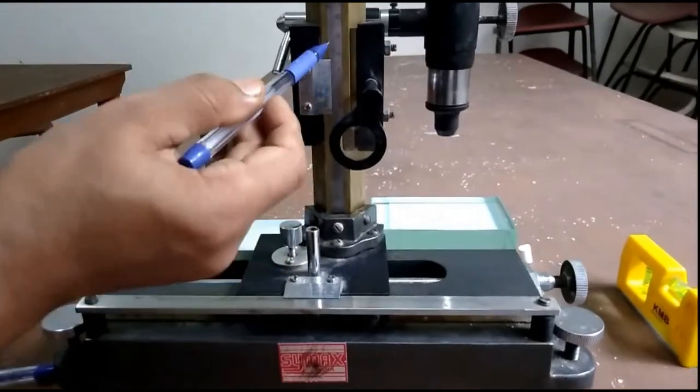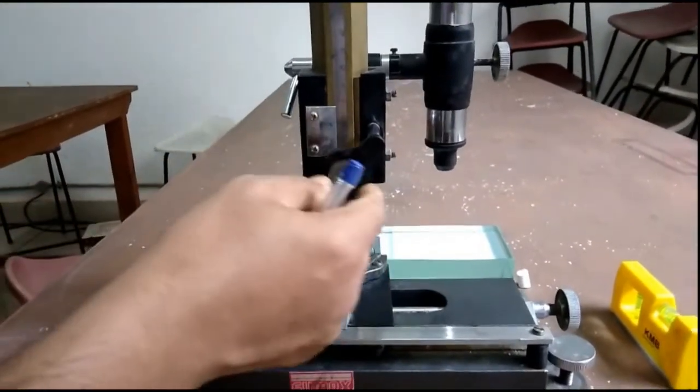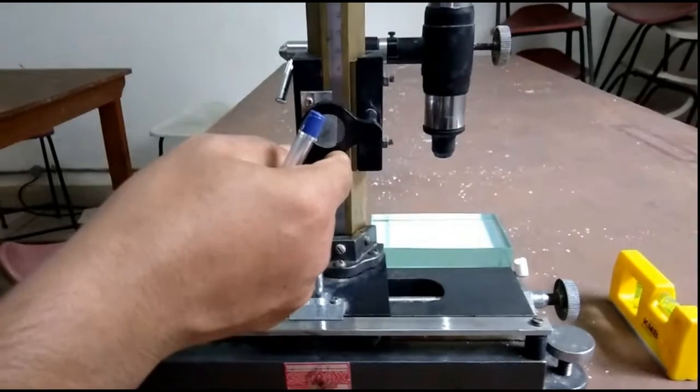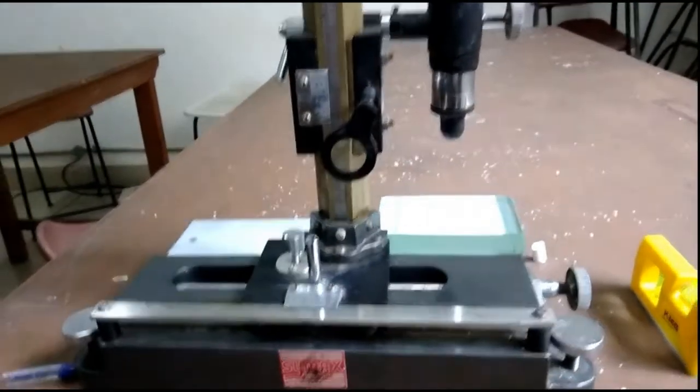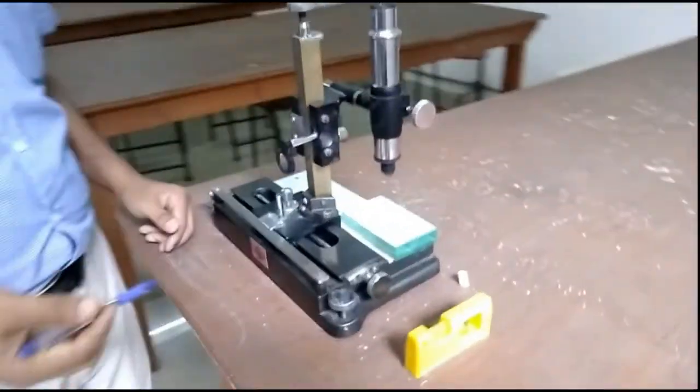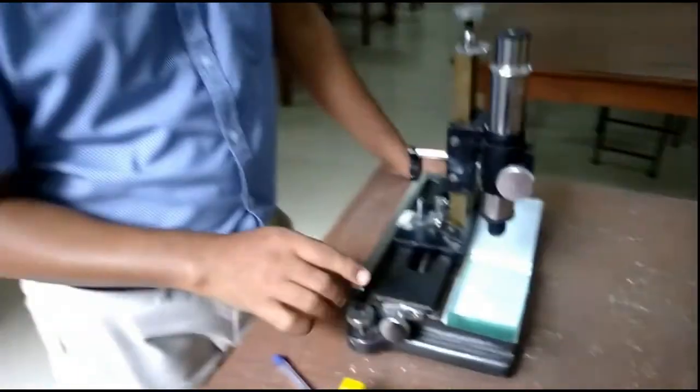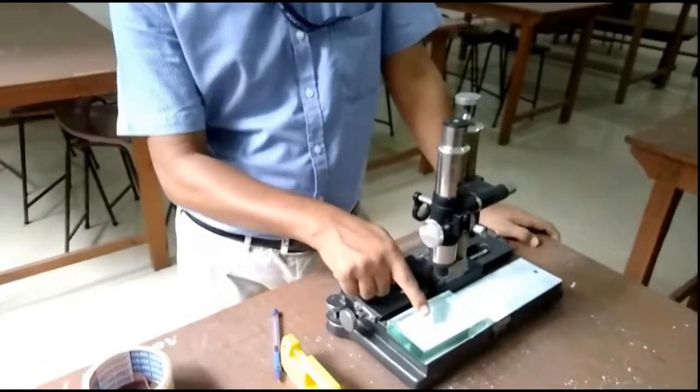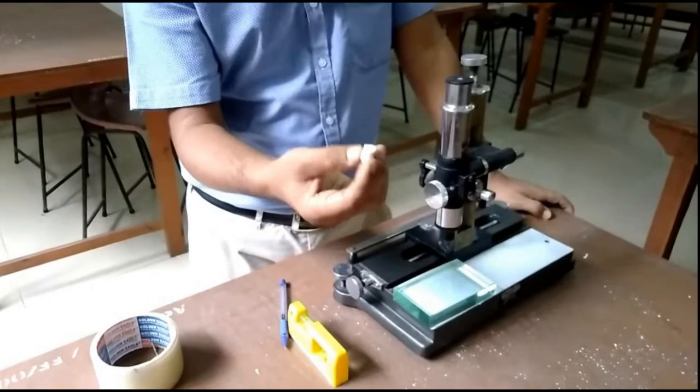So this will be your apparent image, like the eye which we have seen in our theoretical explanation.